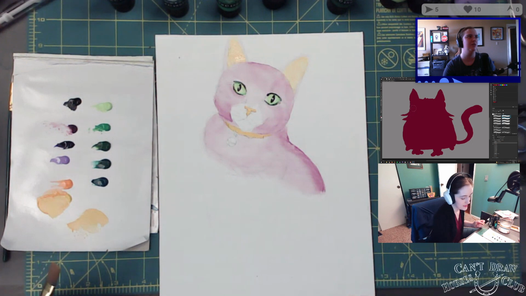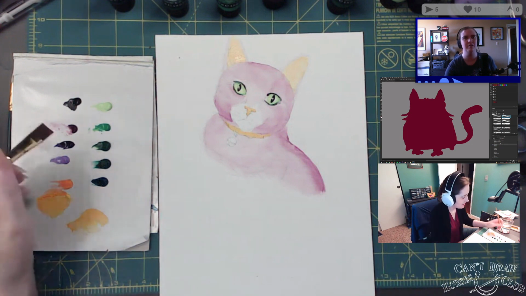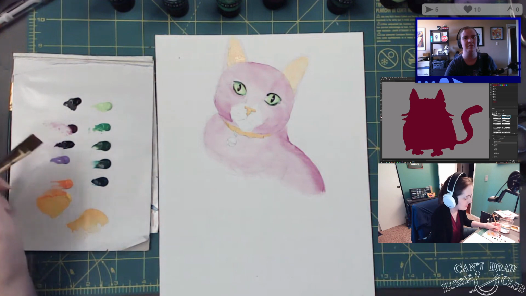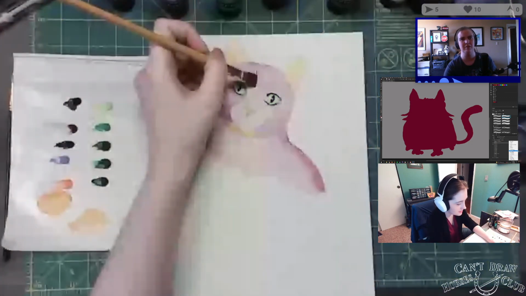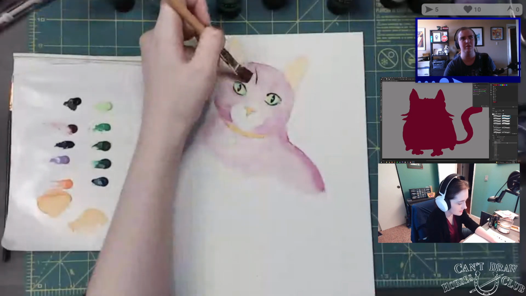All right, so now I have made it at least not white. So I'm going to go in with some of the darker purples and add some stripes. It's not the one I wanted.